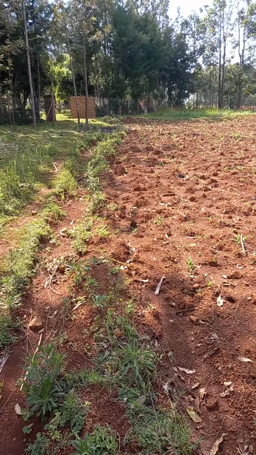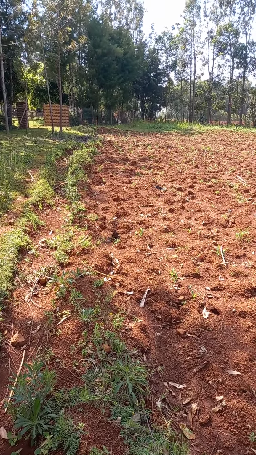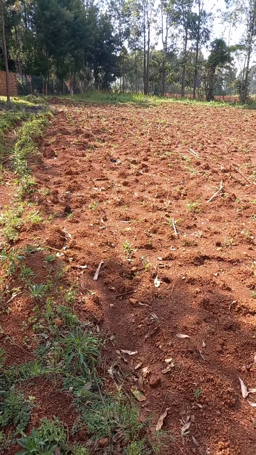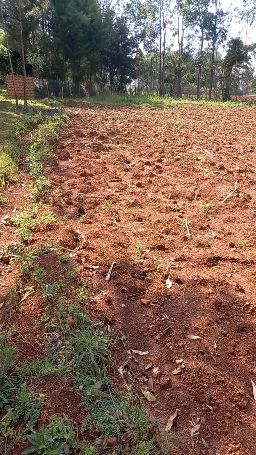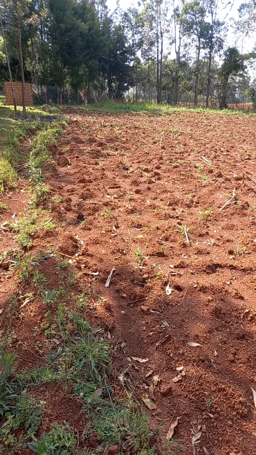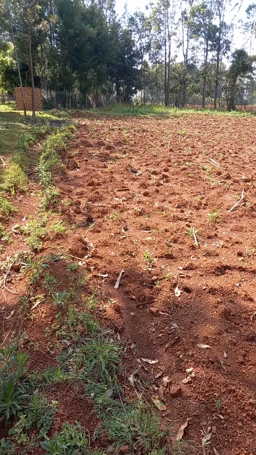So next time we are going to demonstrate how we are going to do that so that we can improve the water productivity, and how we are going to measure the water productivity in terms of revenue obtained per unit liter of water.